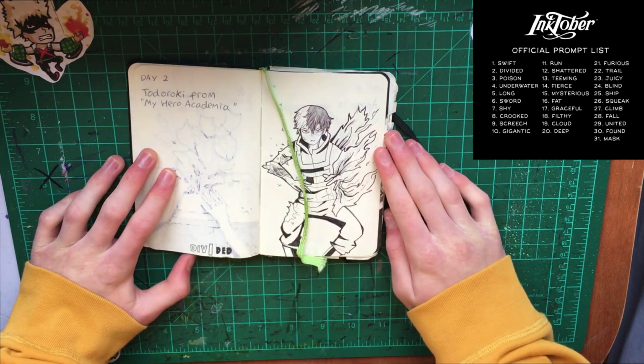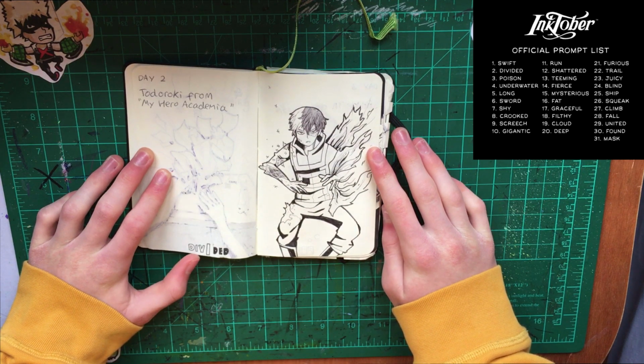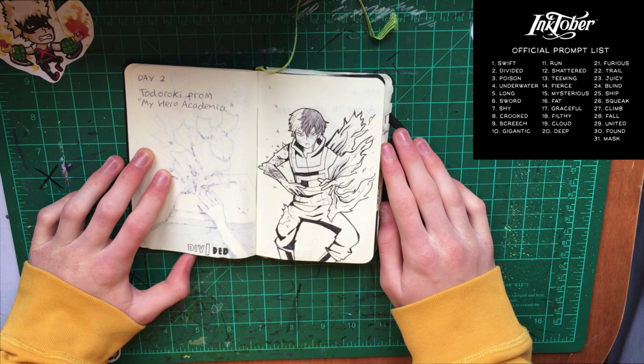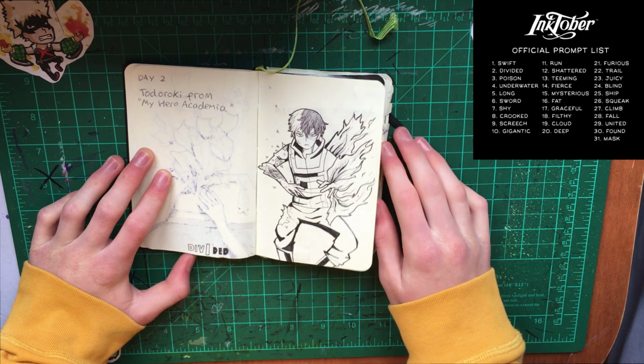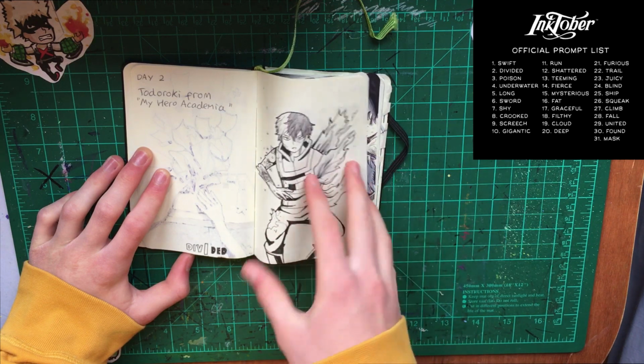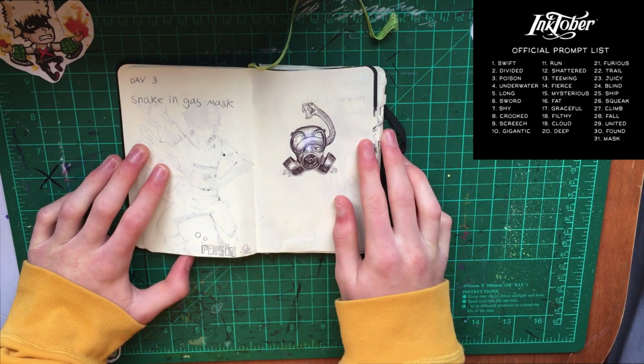Second day, I wanted an excuse to draw something from My Hero Academia, so I drew Todoroki for the word divided. It's actually weird to think that I've known about My Hero Academia for that long. Did I really like it back in October? That's actually crazy.